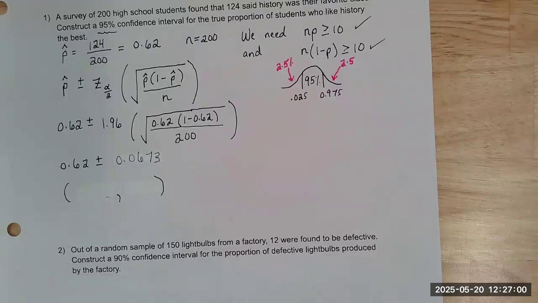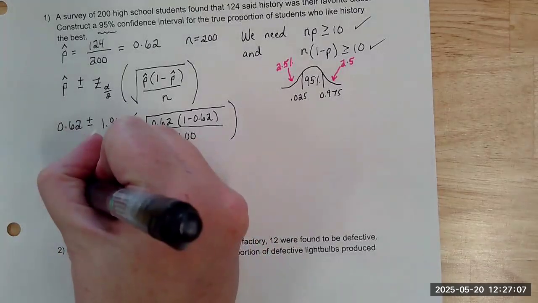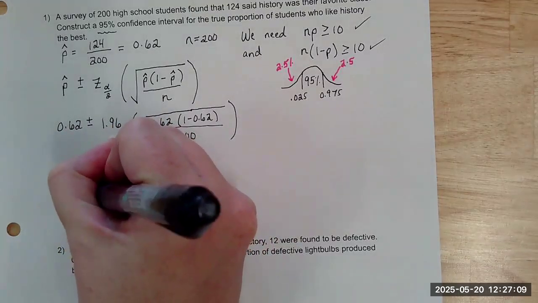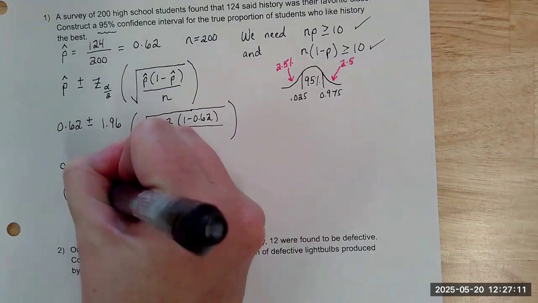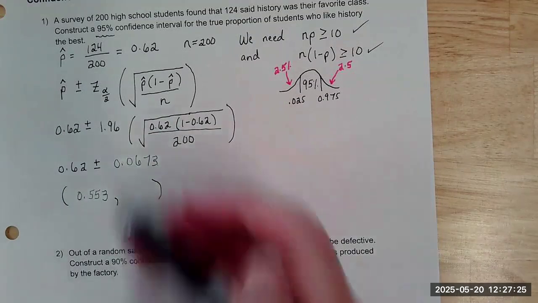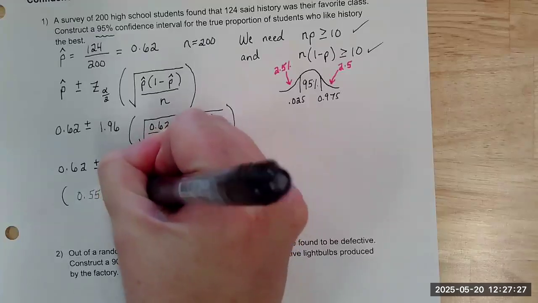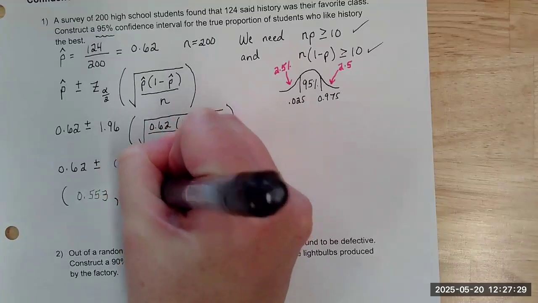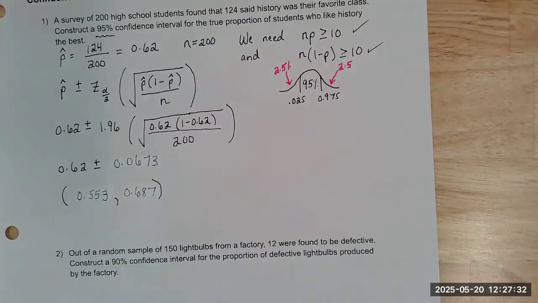Okay. 0.62 minus 0.0673 equals, there we go, 0.553 if I round it. And then 0.62 plus 0.0673, which is 0.687 if I round it. Okay, that's better.